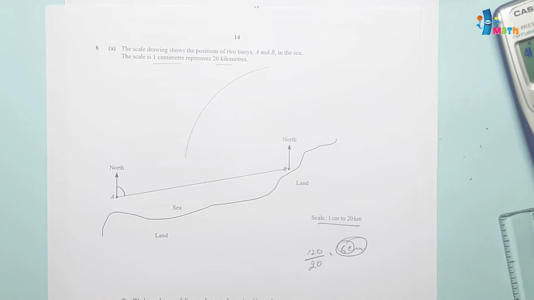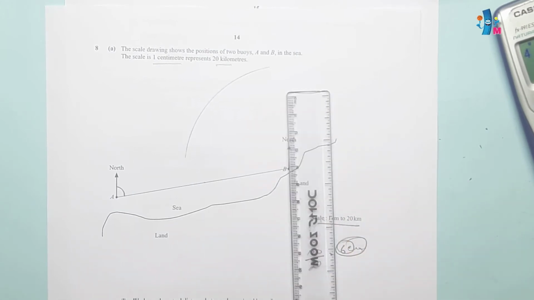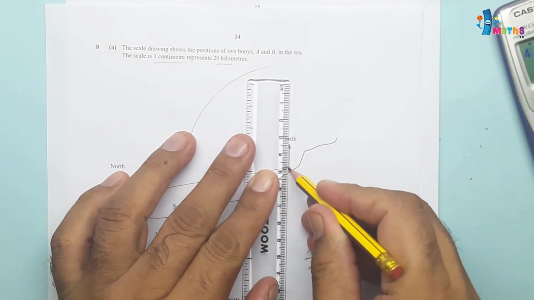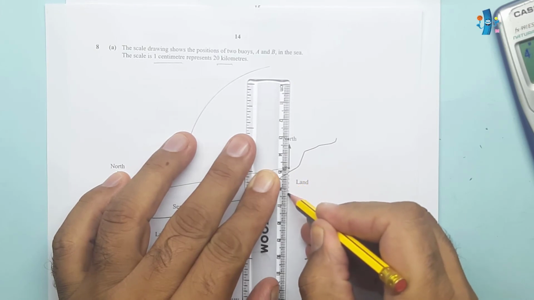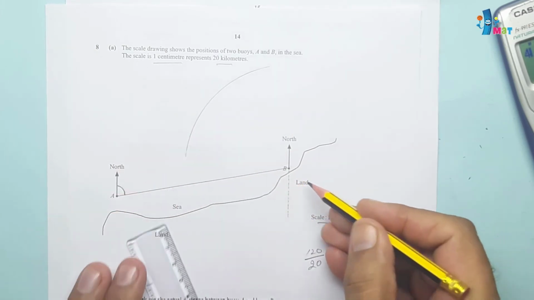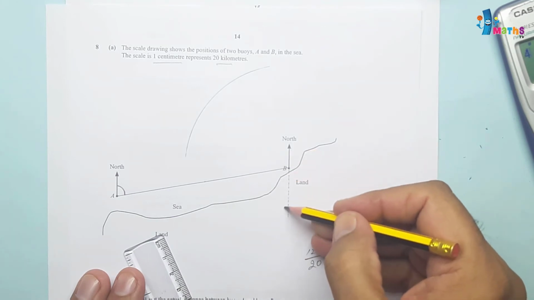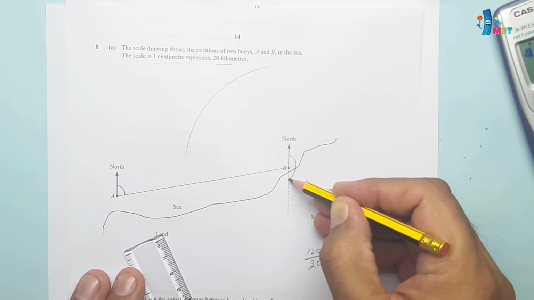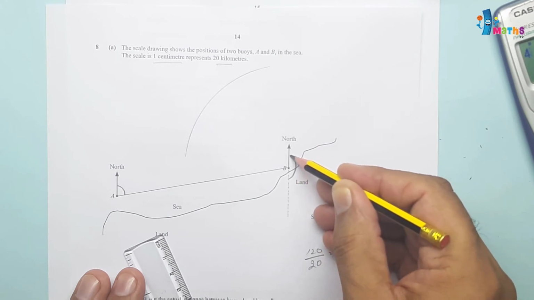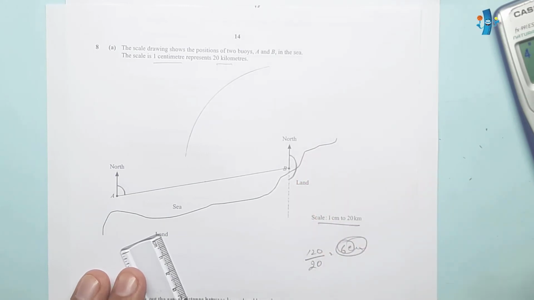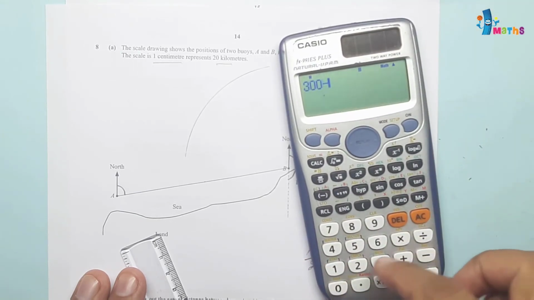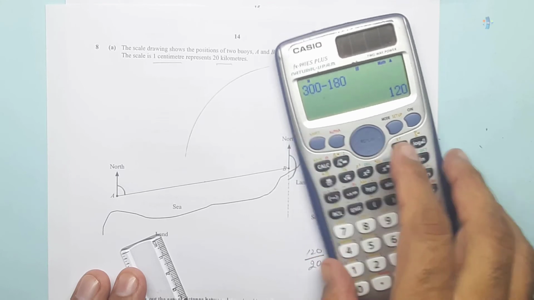Now, bearing of 300. How can we check the bearing of 300? We will first extend this line with a dotted line. Up to this one it is a straight line, so the bearing from here up to this one is 180. But we need 300. So 300 minus 180 equals 120.